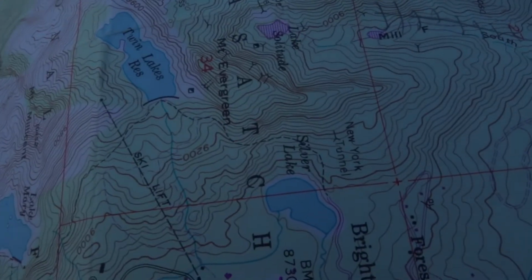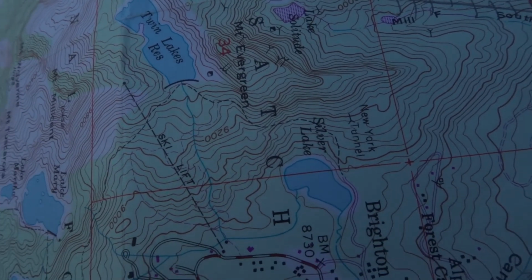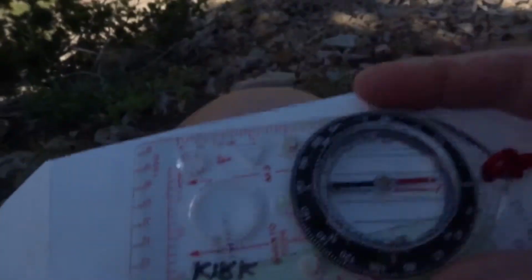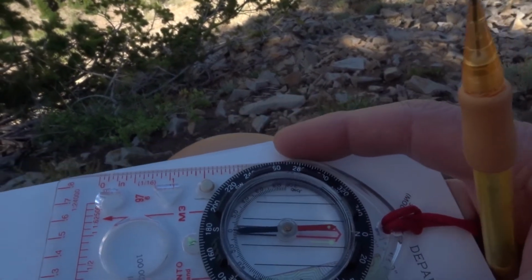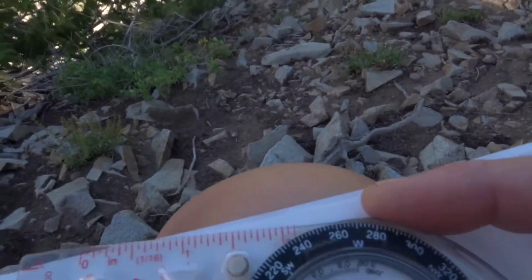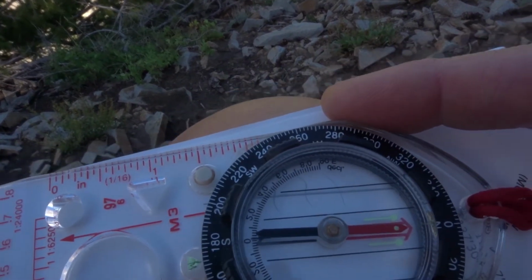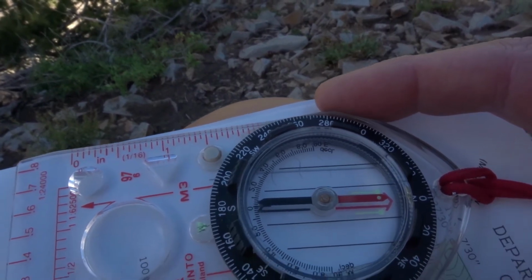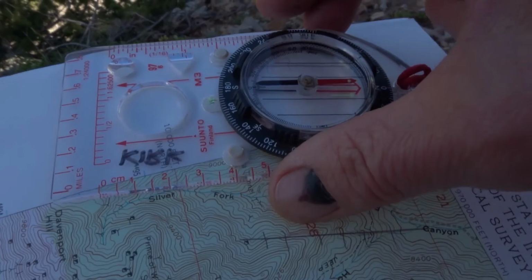So how we do this, we need to have the map oriented. So once again, the way we orient the map, and it's pretty close, we put one of these orienting lines over the magnetic north line that we drew, and then get Red Fred in the shed. So this had remained almost perfectly oriented.